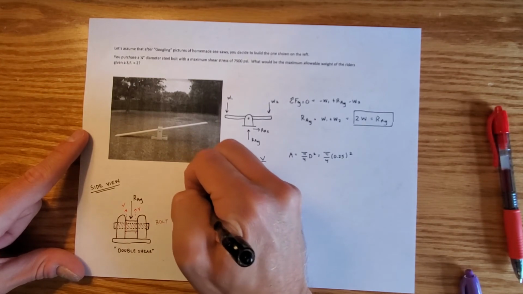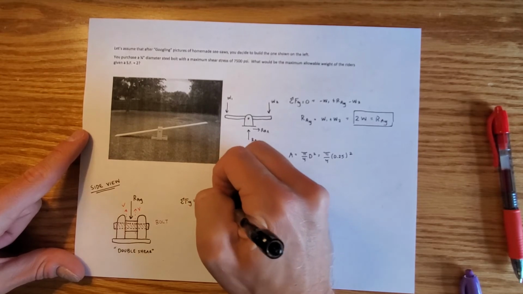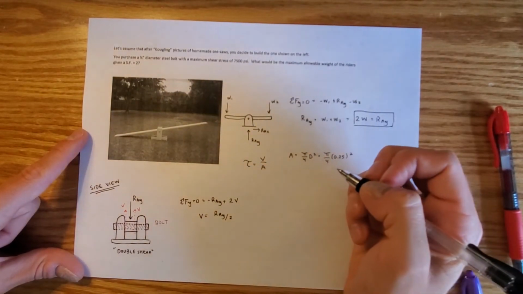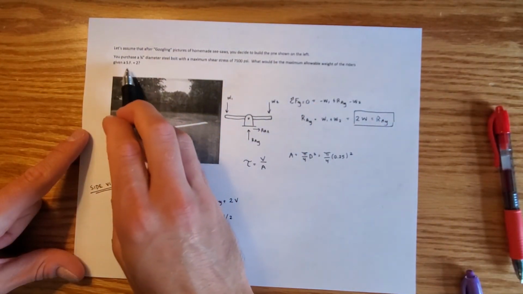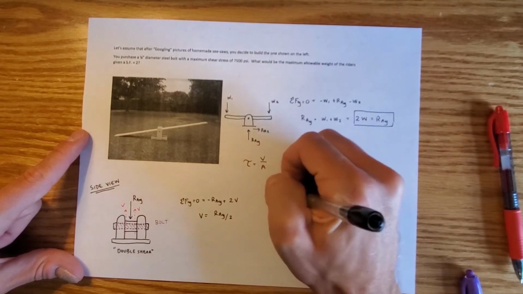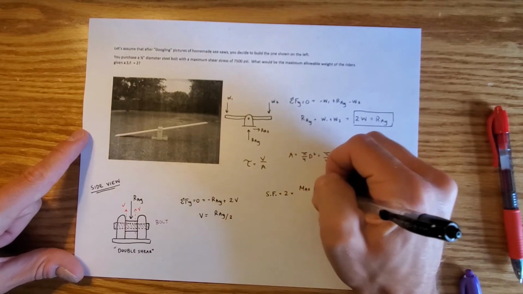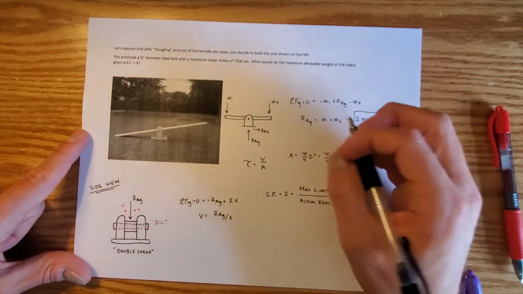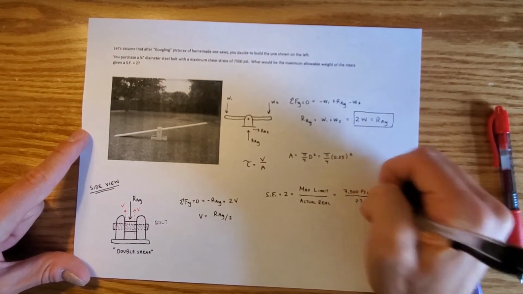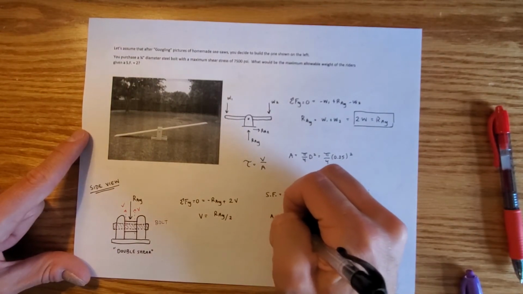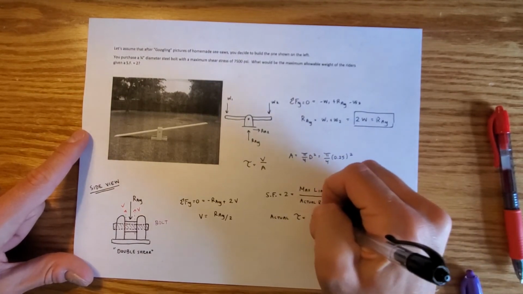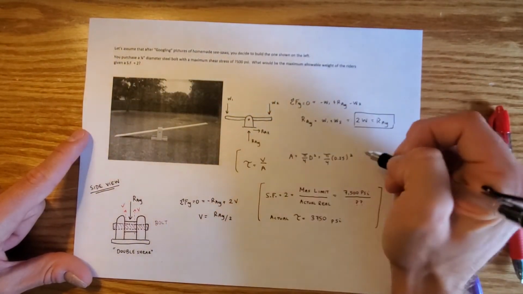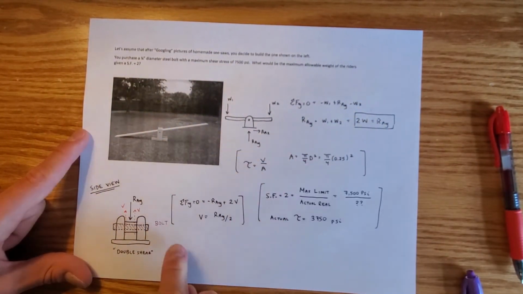Therefore, a quick sum of the forces in the y over here tells me that negative RAY plus 2V equals 0. Therefore, V is going to be equal to RAY divided by 2. The last step of this question is to involve the safety factor, which is 2. So we know that safety factor is equal to 2, which is equal to the max limit of the material over the actual real-world conditions. In our case, we know that the maximum shear stress is 7,500 psi. We don't know the real-world design, so what we need to know is that the actual limit for tau that we can experience in this problem is going to be 3,750 psi.